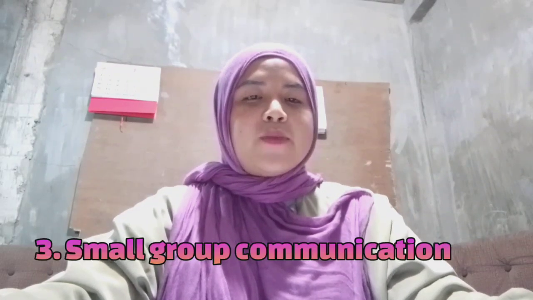Number 3 is small group communication. This type of communication can take place only when there are more than 2 people involved. The number of people is small enough to allow each participant to interact with the rest. For example, press conferences, board meetings, and team buildings or team meetings.